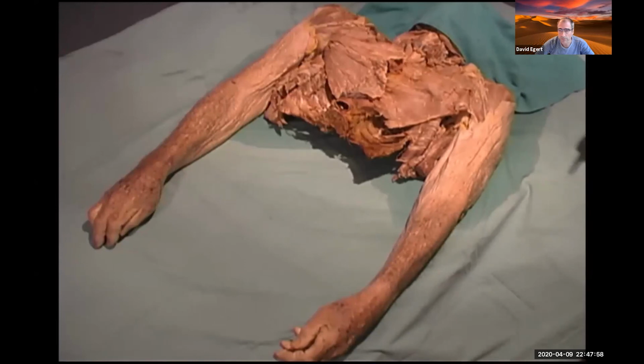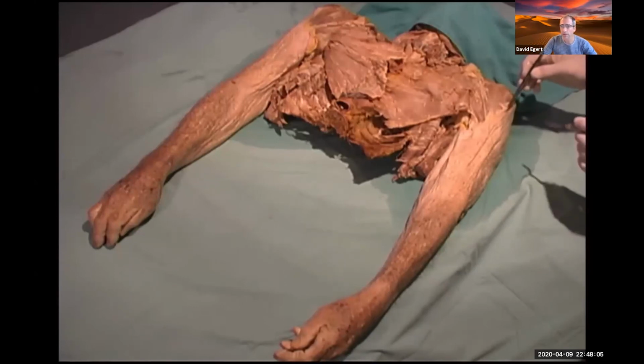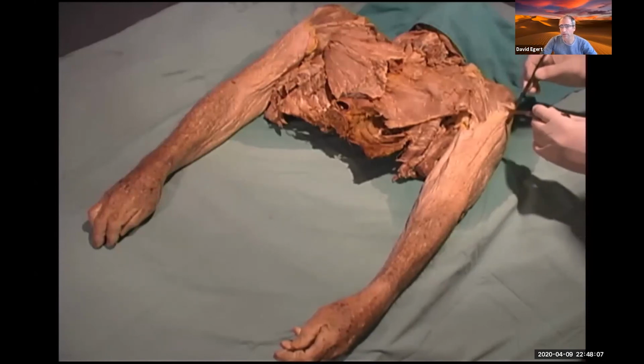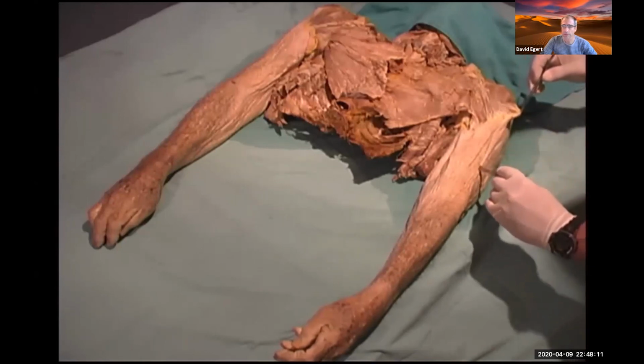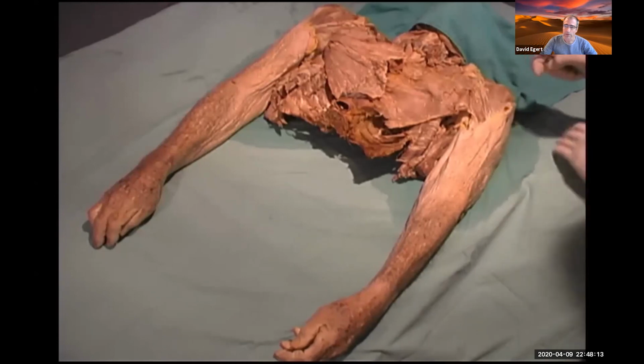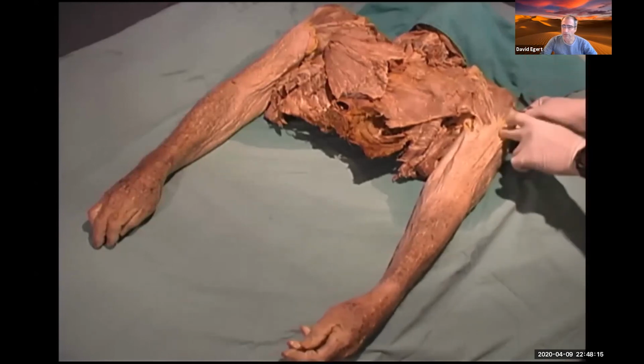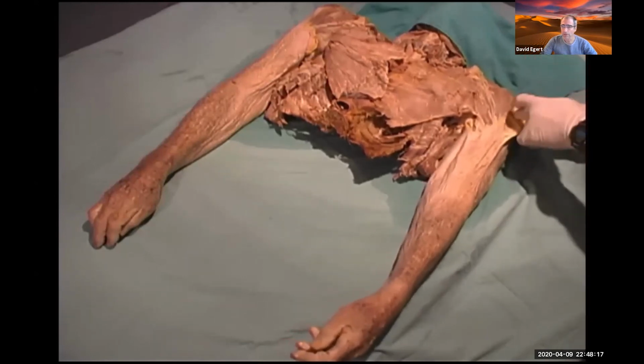To take the skin off of the arm, forearm, and posterior or dorsal surface of the hand, you'll make a longitudinal cut on the anterolateral surface of the arm and continue it down onto the forearm, and then undermine the skin, and using your fingers, you can peel the skin off in one big swatch.